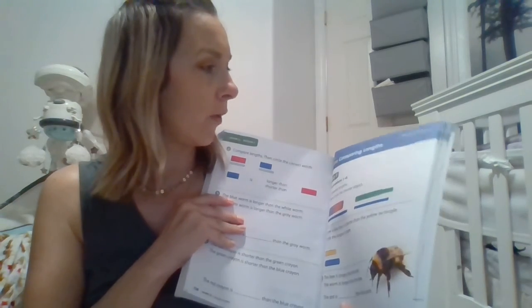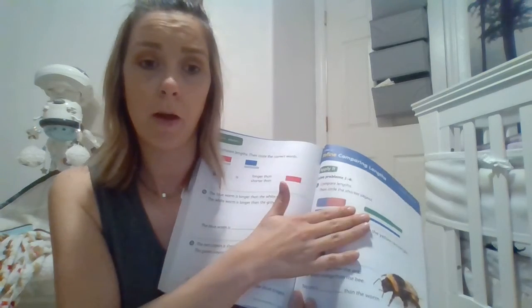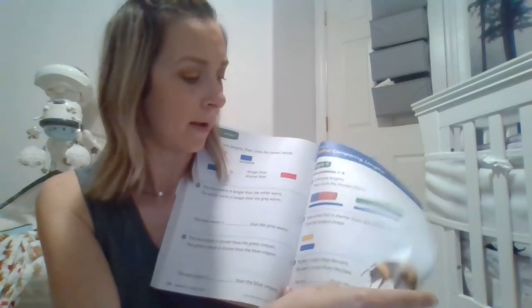And then for day 5 is just a review of all the pages that we just did. So I would read each problem and see how much they can do independently without giving you help. Like, don't tell them to draw it. Don't give them any strategies. Just read the problem and see how much they can do on their own. And if they're struggling, that's fine. That's okay. Then that lets you know that maybe they need a little bit more practice in that area.